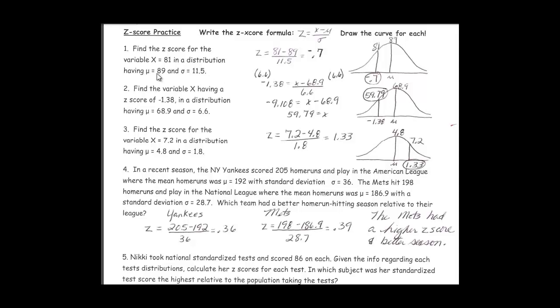Okay, for number one, find the z-score for the variable x equal to 81 in a distribution having a mu, or a mean, of 89 and sigma, or standard deviation, equal to 11.5. Now x equals 81, that's our data value. That comes first in our formula when we're setting this up. So we find the difference, divide by the standard deviation, we come up with a z-score of negative 0.7. So this is below the average, below the mean, so it's going to be to the left.